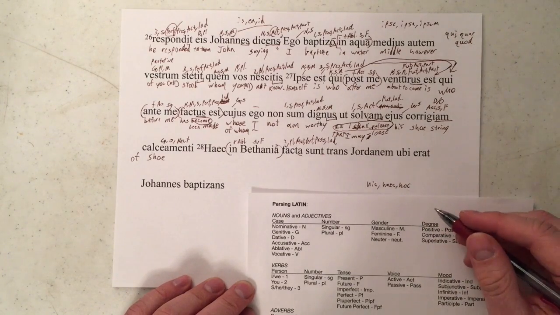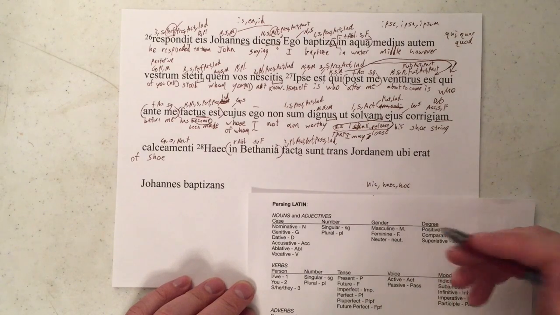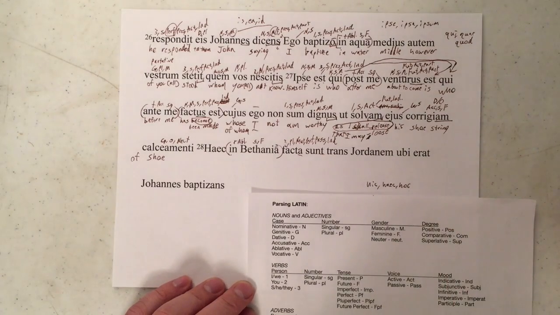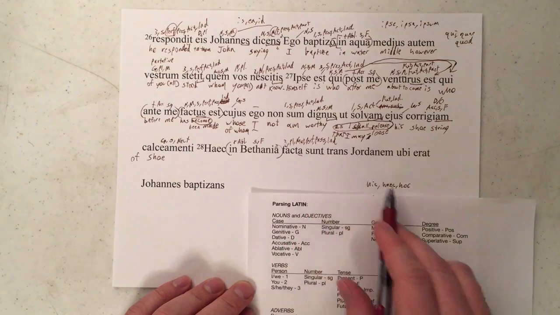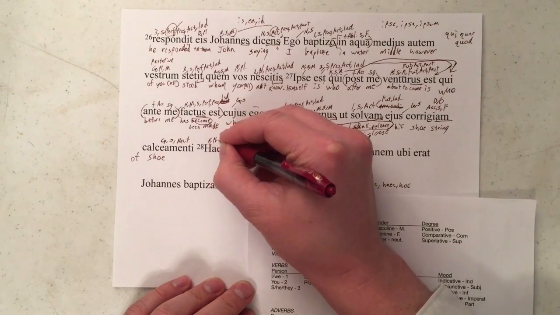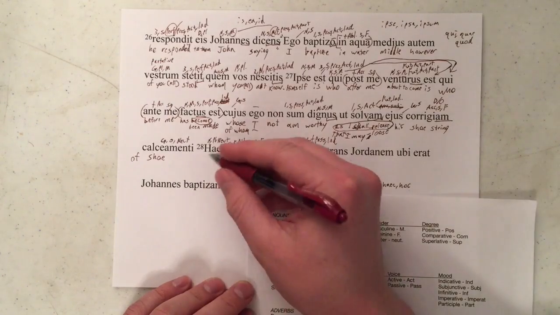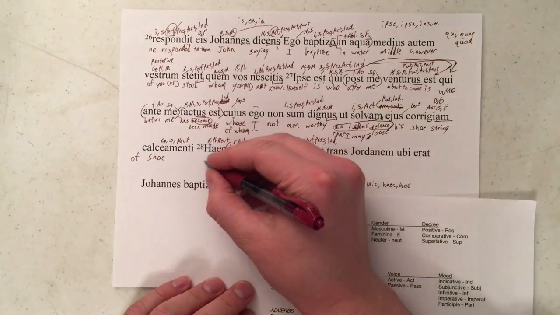hoc, and in the plural we know it's hi, hae, haec, and since haec is the nominative plural of the neuter, it also has to be that same form in the accusative. But we don't want the accusative, we want nominative, so plural, neuter. Normally though we would find a neuter accusative.